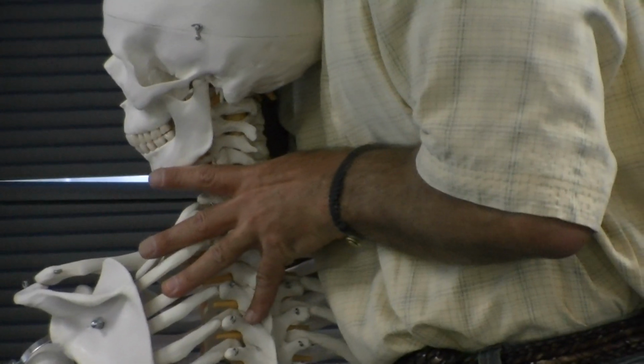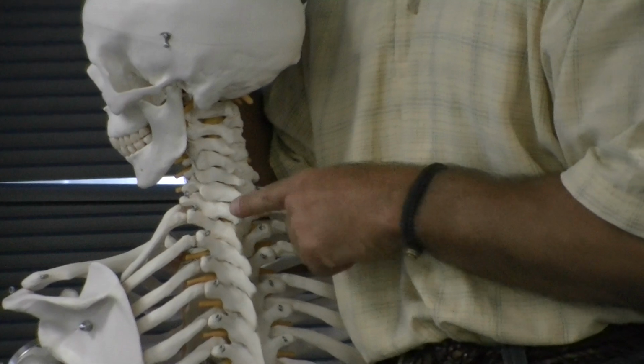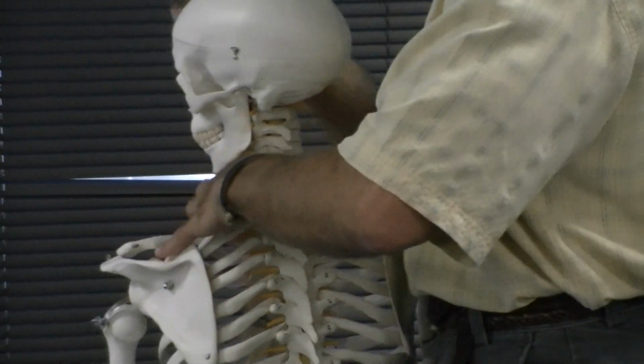I'm in a good position. My arm is against my body. I can use my body weight to spring through that joint. If you choose to use a spinous process, I'll turn the skeleton around. It's easier to see here, otherwise I'll block the view.